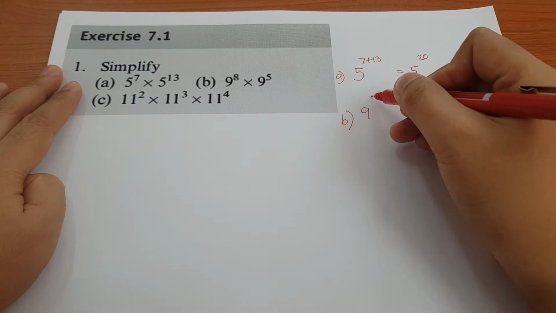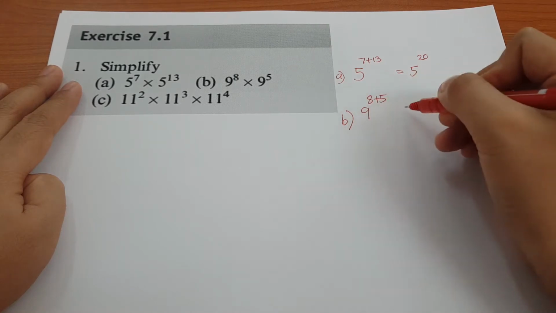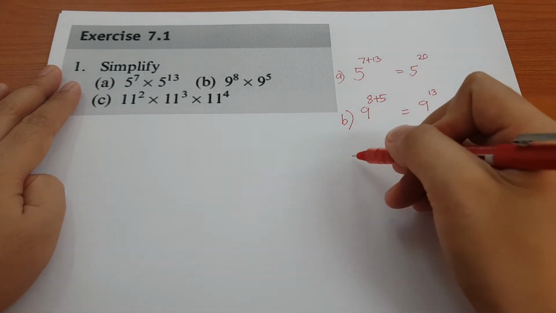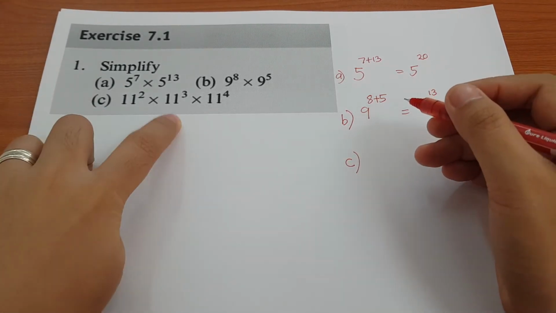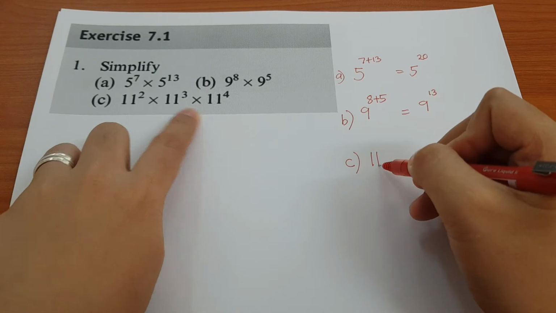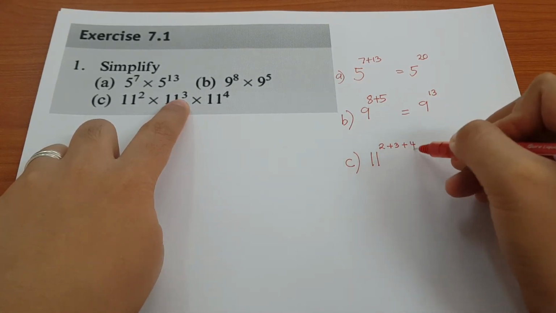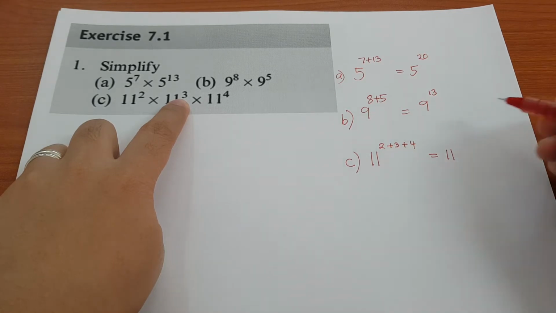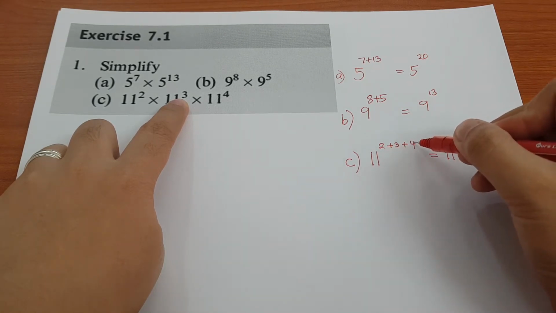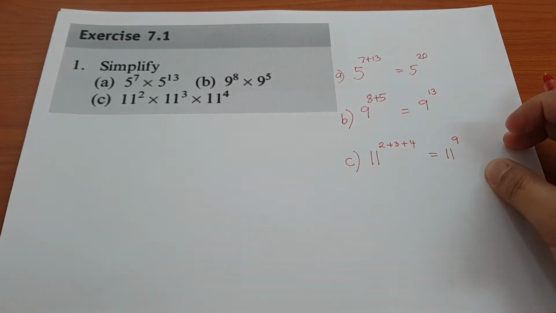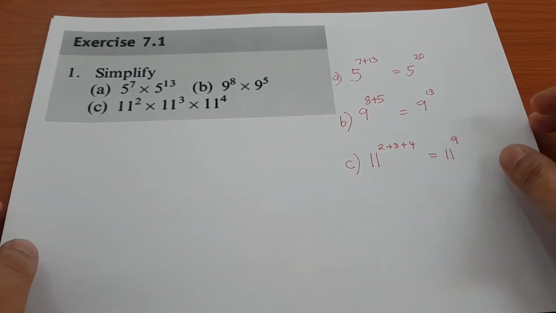The operation is multiplication, so we add the powers: 9 power 13. Letter C, all are of base 11, so we add the powers: 2 plus 3 plus 4 gives 11 power 9. So this is rule number 1.